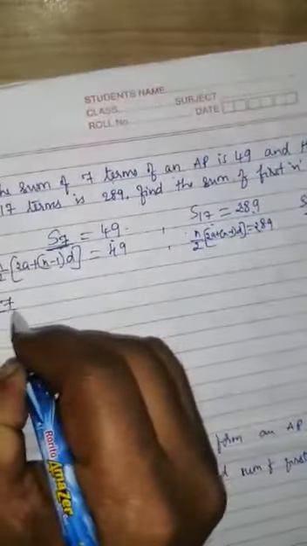Sn is nothing but n by 2 into 2a plus (n minus 1) into d. Okay. n as it is, n only we have to keep. 2a is nothing but 2 into 1, 2. n we don't know, n only. d is nothing but 2. So 2 into n, 2n, 2 into 1, 2 minus 2, plus 2 gets cancelled. n by 2 into 2n, further 2 gets cancelled. n into n, n square will remain. The answer is n square.